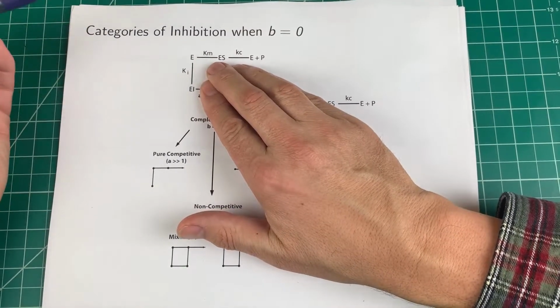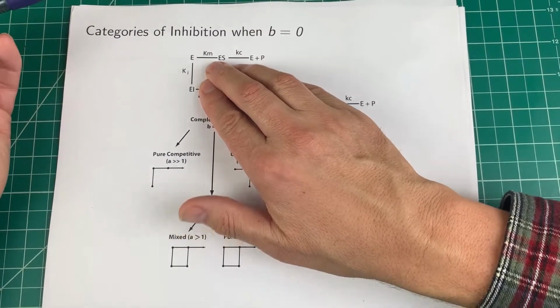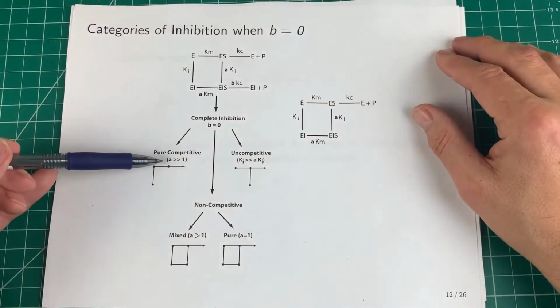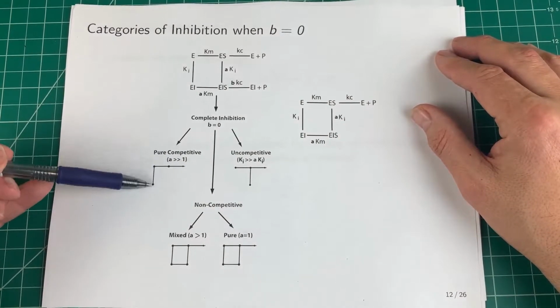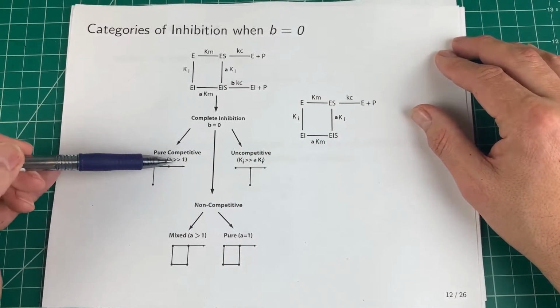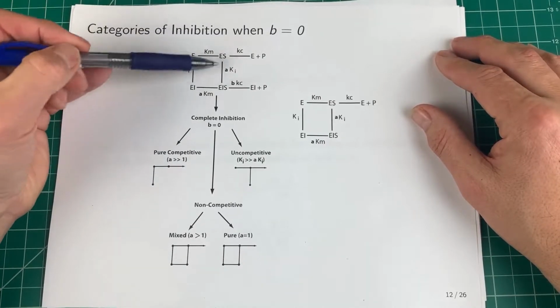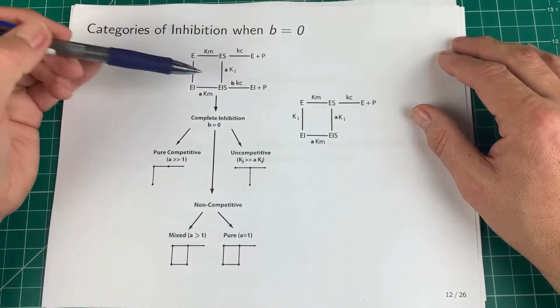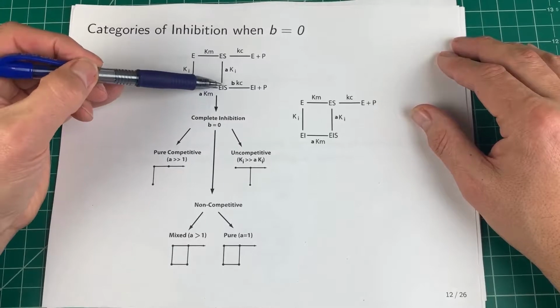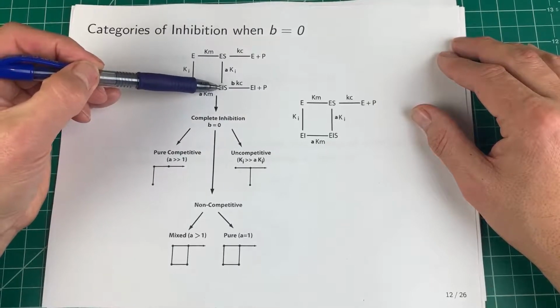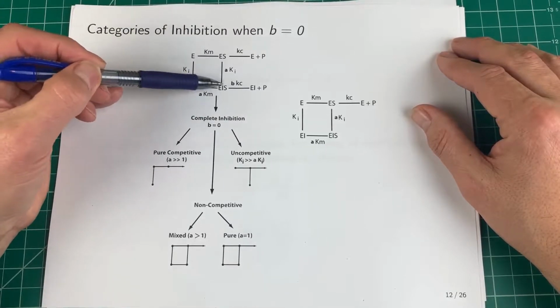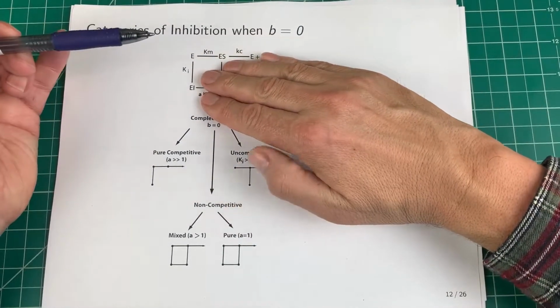Okay, and that's the competitive inhibition model we saw earlier. All right, so we can represent this as this kind of shape. Now this happens when the factor A is much, much larger than 1, which you've seen before, and that basically means that the equilibrium concentration of enzyme inhibitor substrate complex is virtually 0, and so it basically disappears.